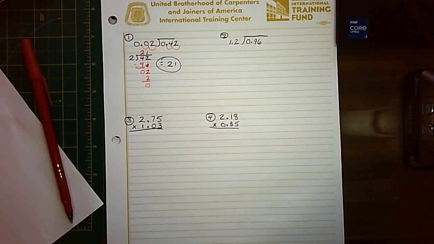Did anybody get something different for number 1? All right. Does anybody want to tell me what they might have gotten for the final answer for number 2? I got someone typing.